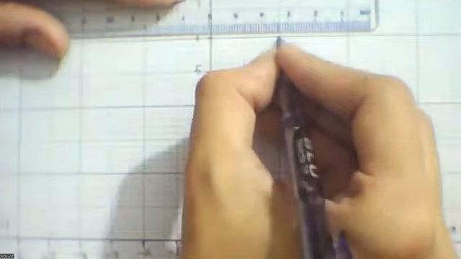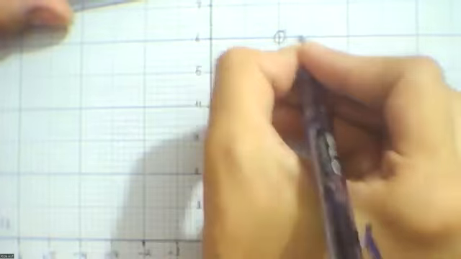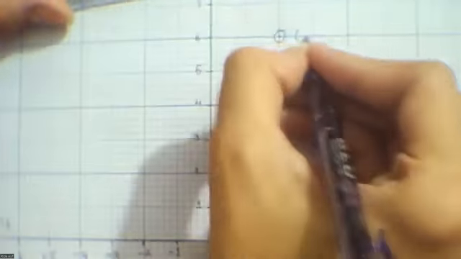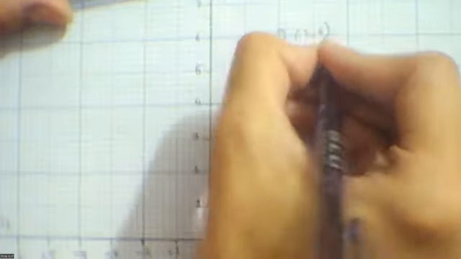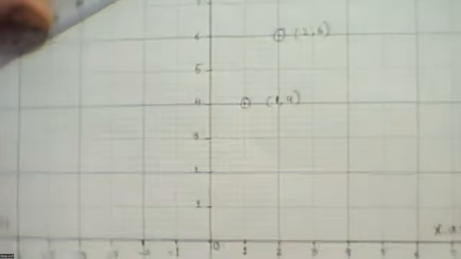So on this point we have to draw the circle. 2, 6. Right? So we get our 4 points easily.